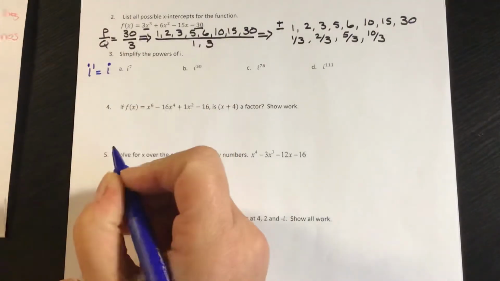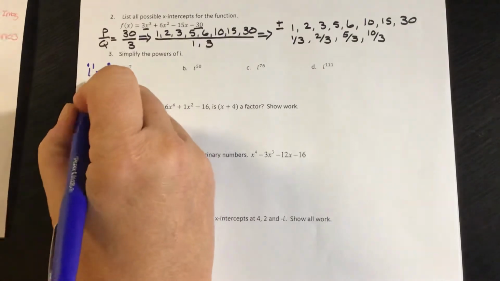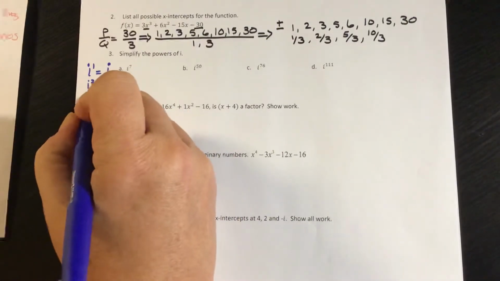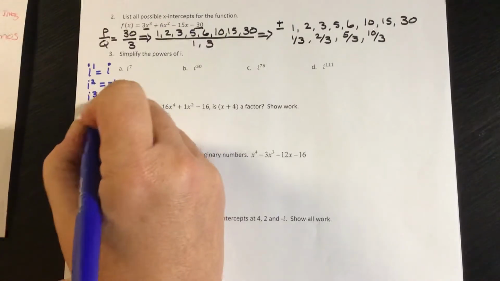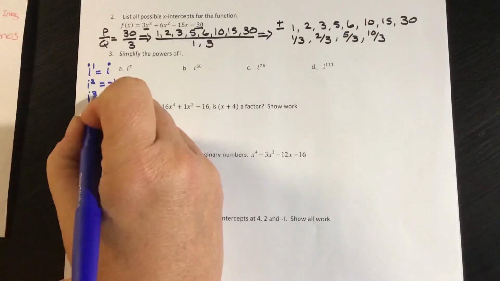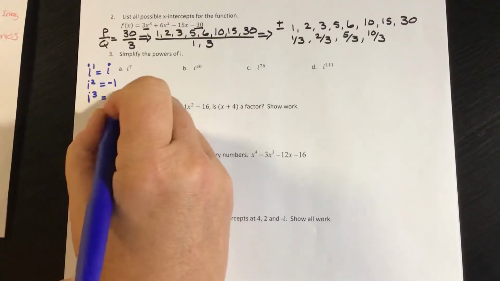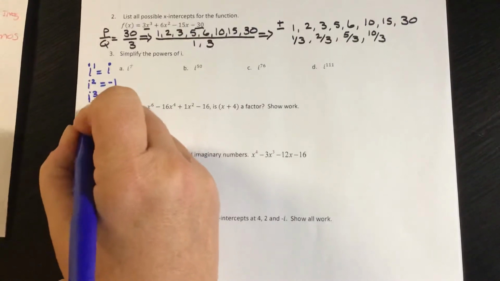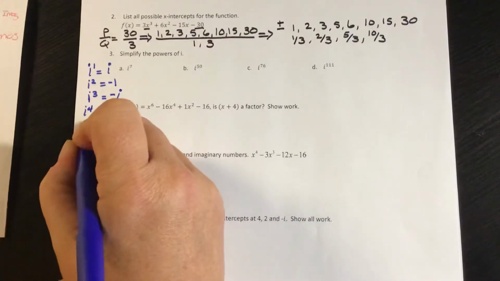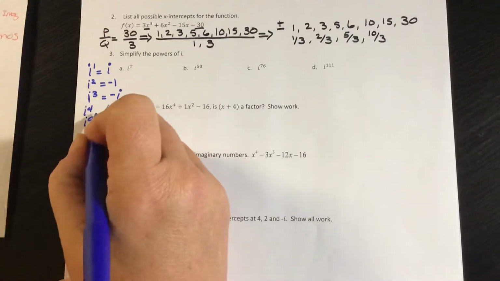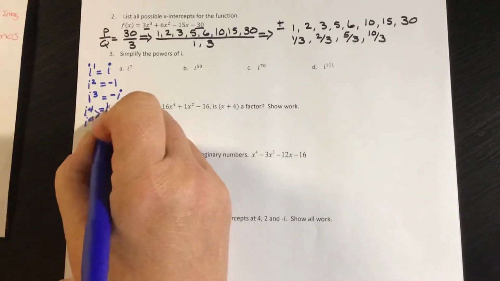So that's just an i. i squared is -1. i to the third power is an i times a -1, which is -i. And i to the fourth power is the same thing as i to the 0 power, which is 1.